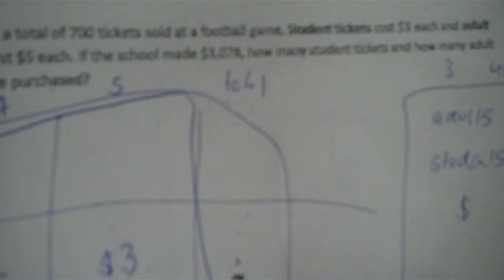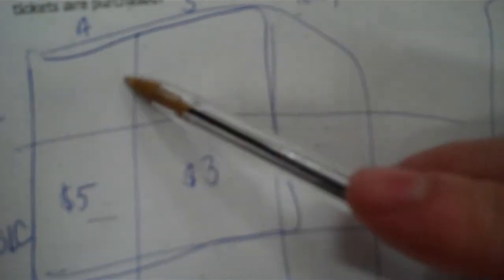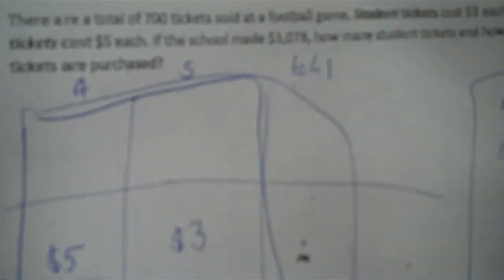Okay, cost for a single adult. Single adult is $5 each. Student tickets are $3 each. Okay. How many adults do we have? I have no idea. Adult tickets or student tickets. Neither one of those. Okay, so we talked about those 4 things. Talk about those 4 first. Now go fill this out. How much total dollars do you have? 3,078.